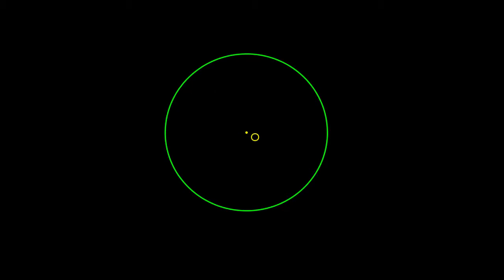Next, let's now look at the arc. The arc refers to any portion of the circumference. So it is represented by the figure you see on the screen. Any portion of the circumference is known as the arc. It can be very small, it can be big, it can be huge, it can be of any size.